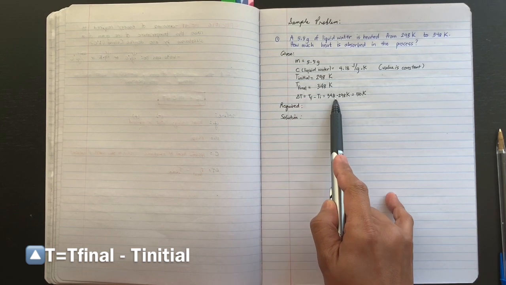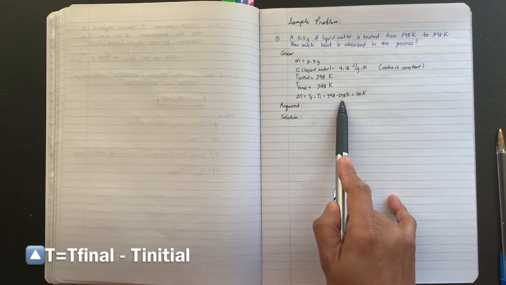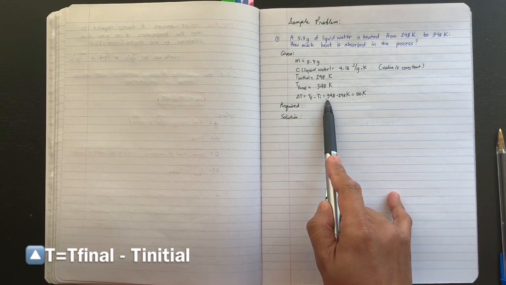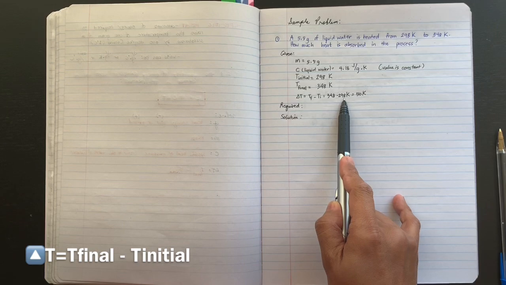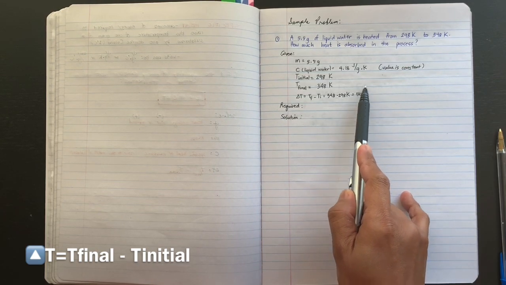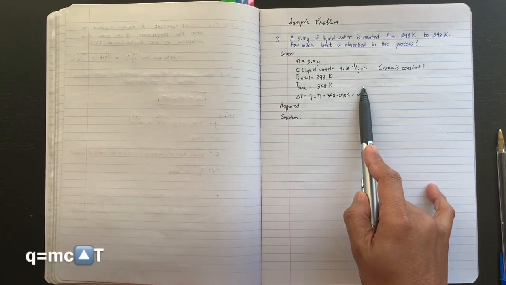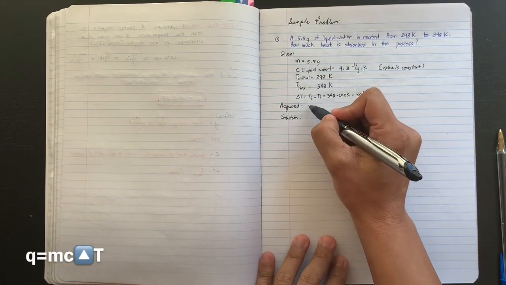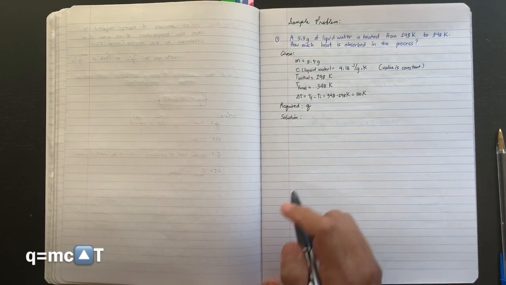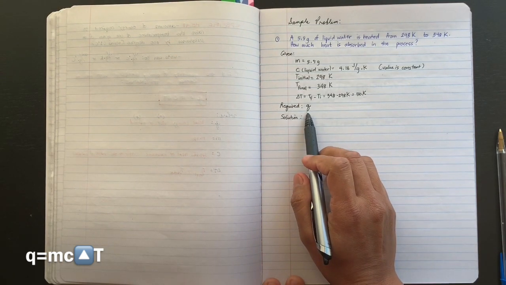So my final is 348 Kelvin, my initial is 298 Kelvin. So final of 348 minus 298 Kelvin, my delta T is 50 Kelvin. So now all my values are ready for me to be able to solve what's required, which is the heat absorbed in the process. So that should be Q.